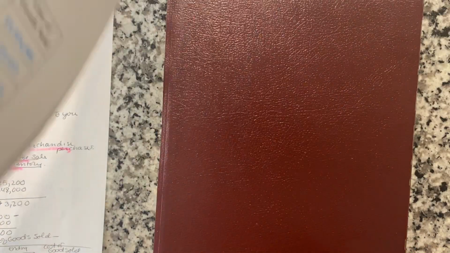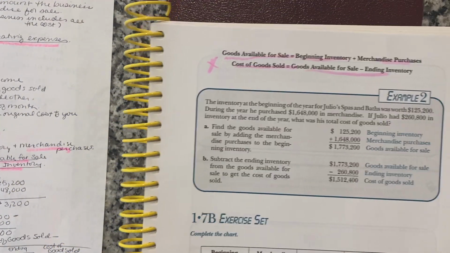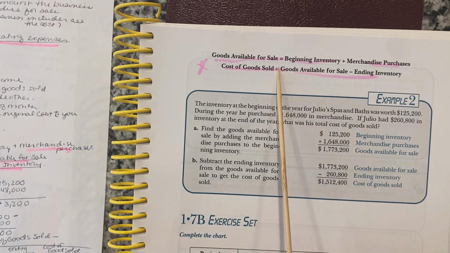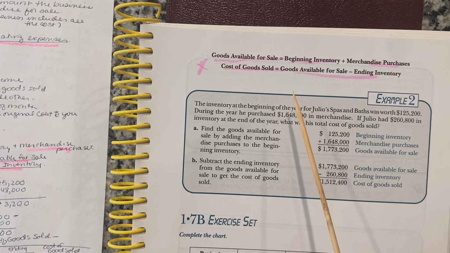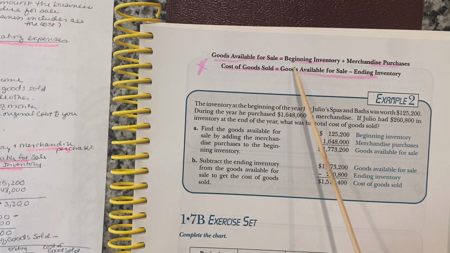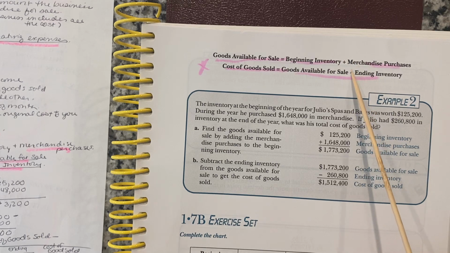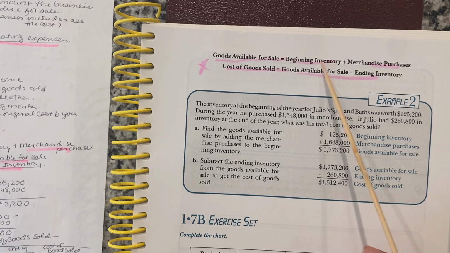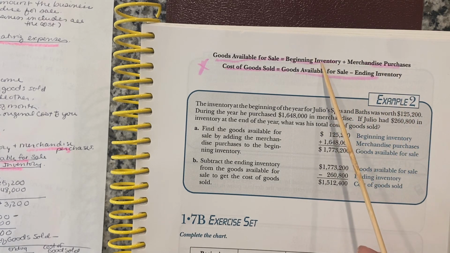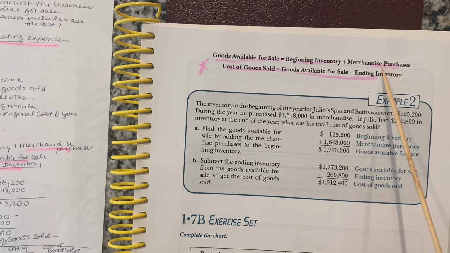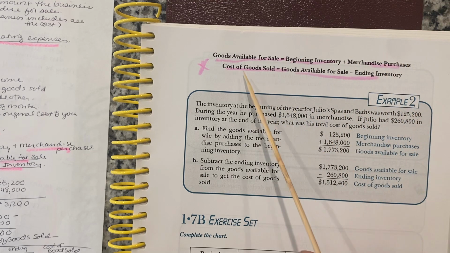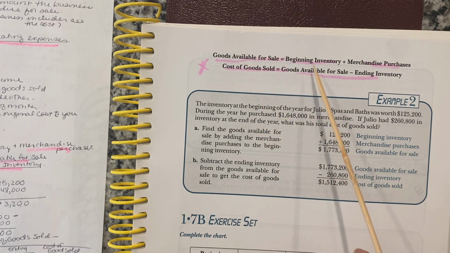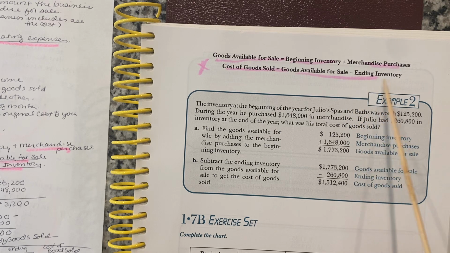So we're talking about the cost of goods in your inventory. So you take the goods that are available for sale. That means the goods you already have in your inventory, and you add that beginning inventory. And maybe you added to that, you purchased some more inventory, so you better add that to it. And so now you have your inventory now, the beginning inventory and the merchandise purchases. And then the cost of goods sold would be the goods available for sale. That's the goods available for sale. That's your inventory you have now, minus the inventory that's left over.